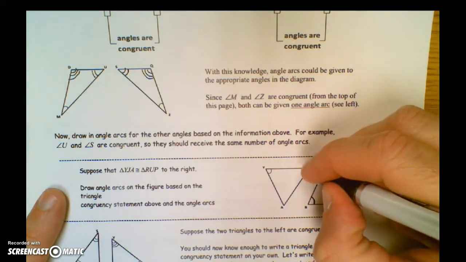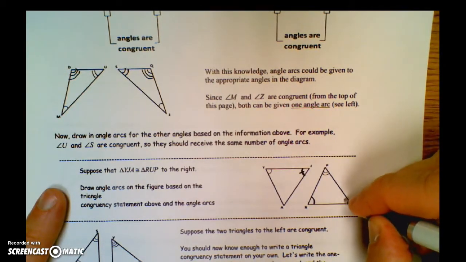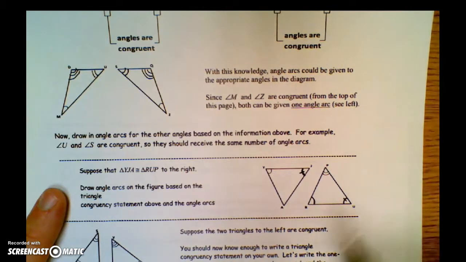I'm going to show you a different method, or a special arc you might see, an arc that has a line through it. That is another method of marking angles congruent. So these angles that have the little slash through them are also congruent.